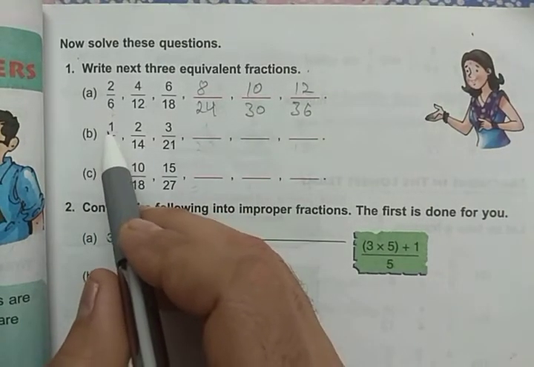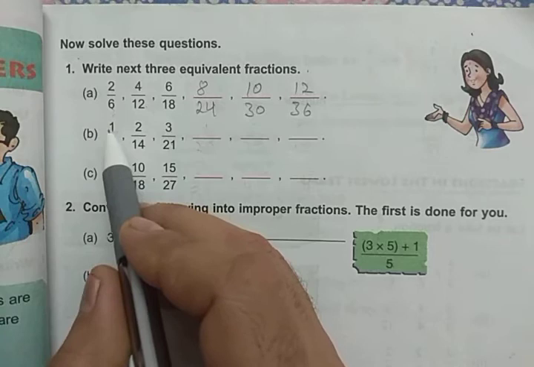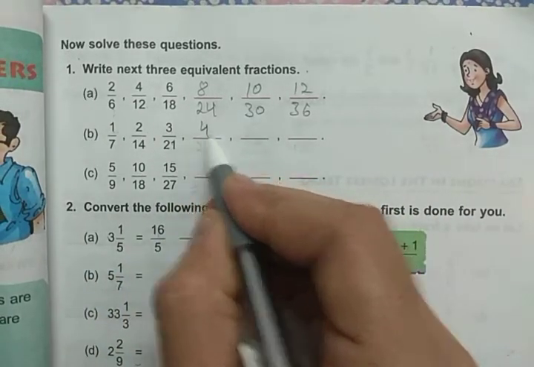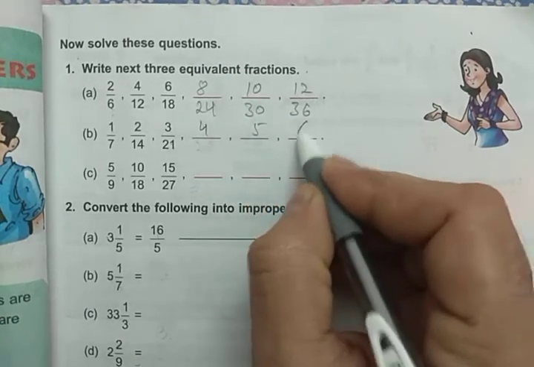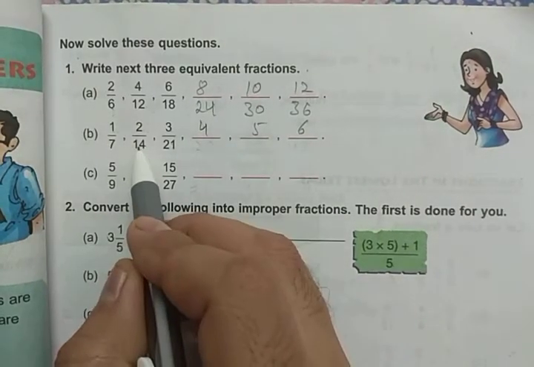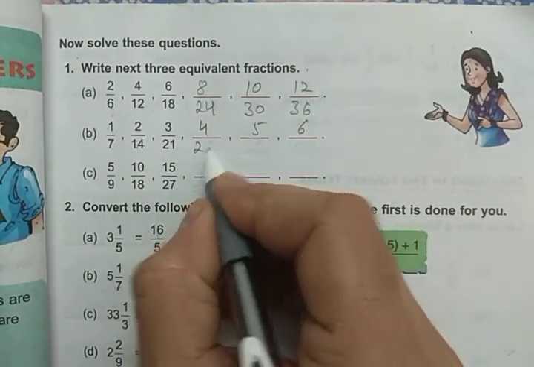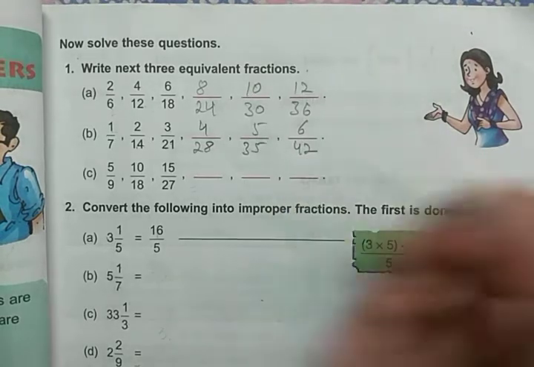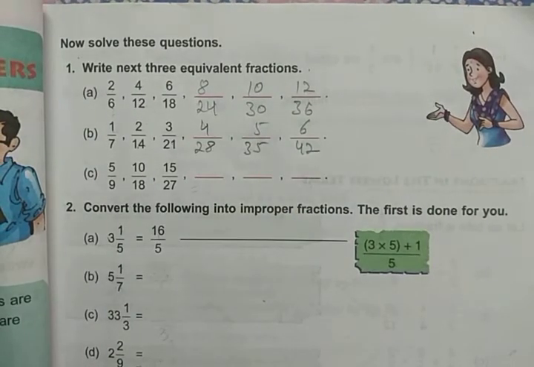Here we have to recite the table of 1 first. 1 1s are 1, 1 2s are 2, 3s are 3, 4s are 4, 5s are 5, and 6s are 6. And then we have to recite the table of the denominator, that is 7. 7 1s are 7, 7 2s are 14, 7 3s are 21, 7 4s are 28, 7 5s are 35, 7 6s are 42. So in this way we can write the equivalent fractions and then try to solve the C part yourself.